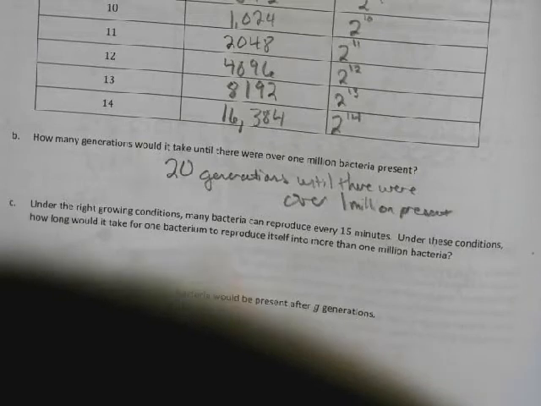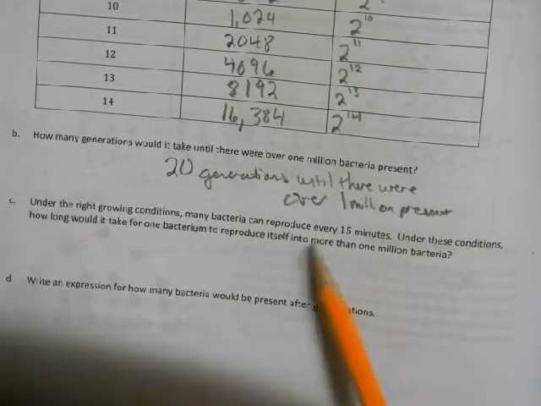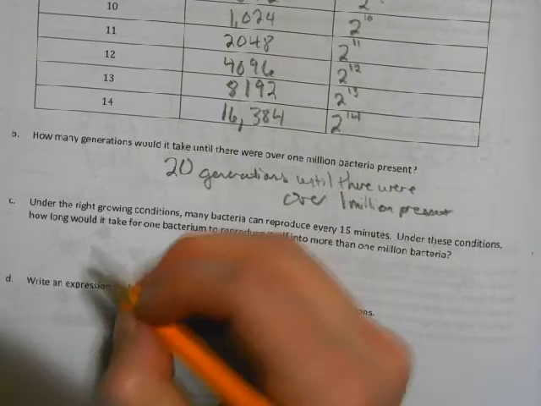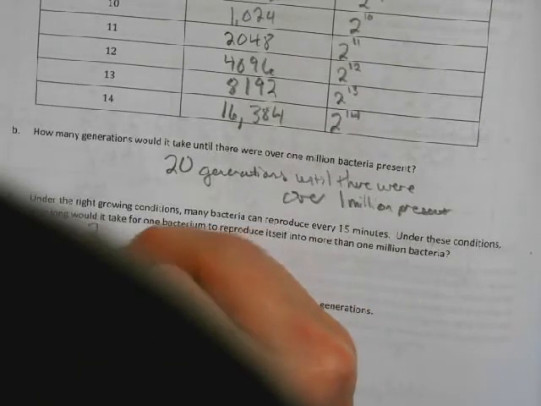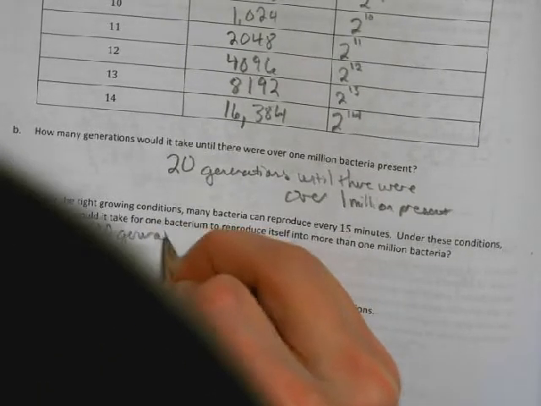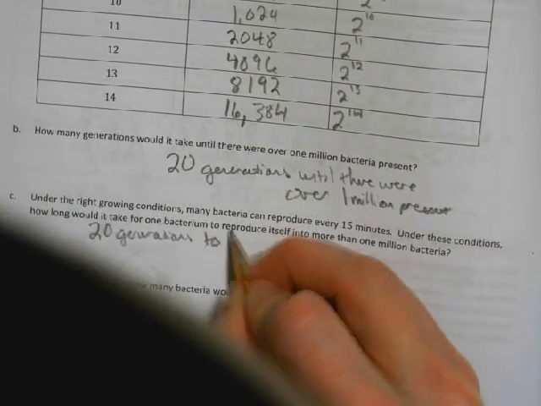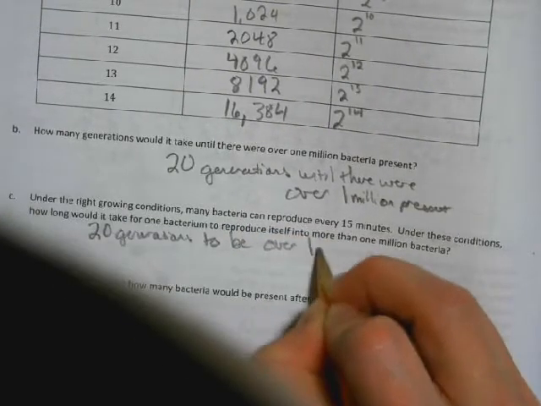Under the right growing conditions, many bacteria can reproduce every 15 minutes. Under these conditions, how long would it take for one bacterium to reproduce itself into more than 1 million bacteria? So we know that there would be 20 generations to be over 1 million.